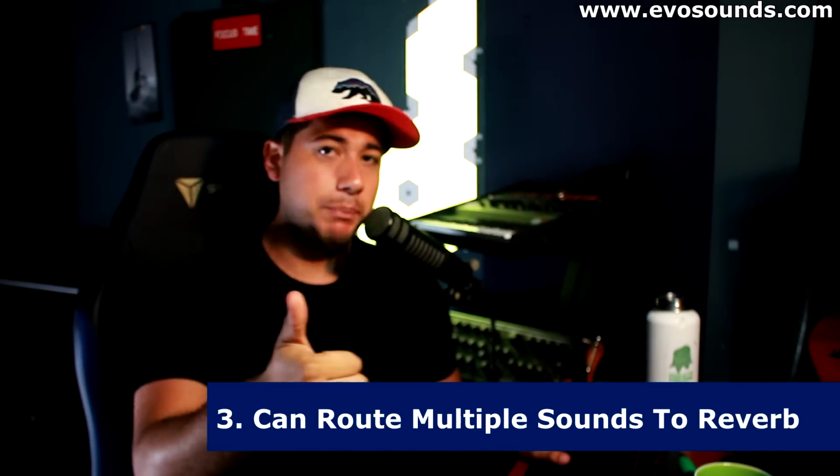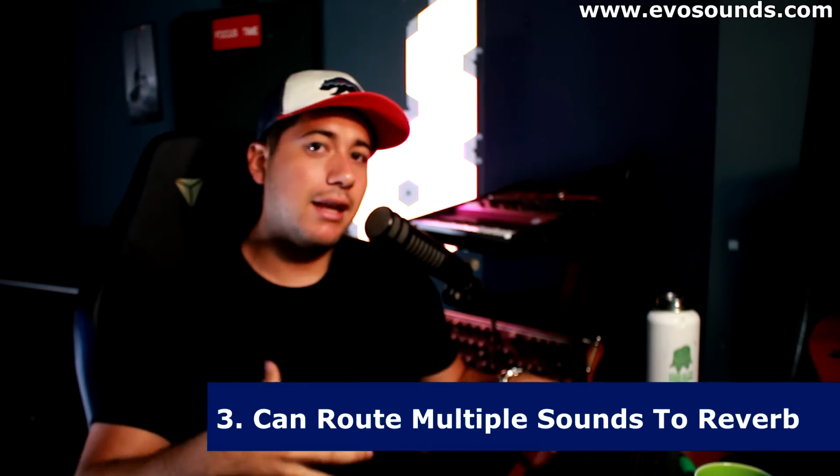The third benefit is that you're going to be able to route multiple instruments to that reverb, saving CPU power and being able to glue the mix together a lot better.